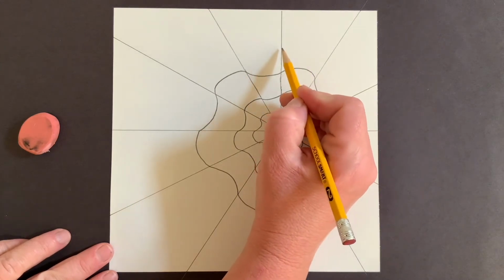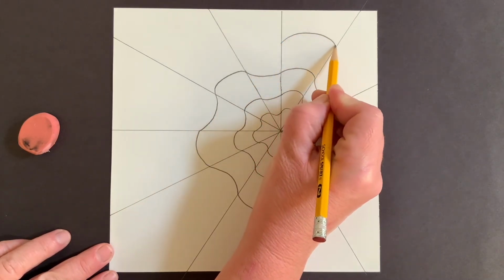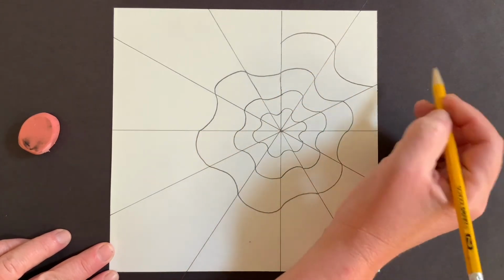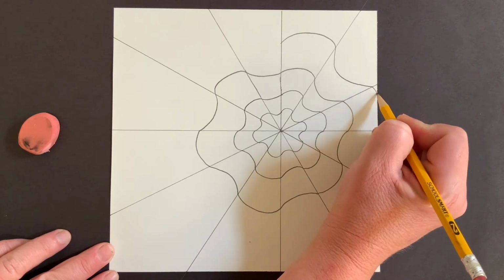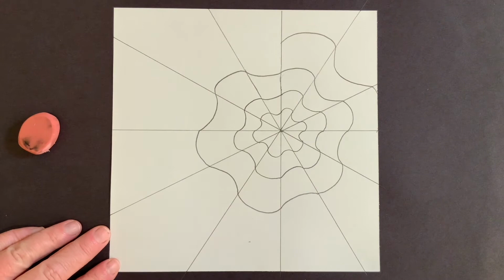All right, now let's draw our 4th line. That was out. This is in. This one's going to go out. It looks like it's going to run off the page.